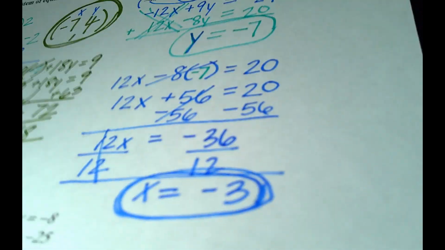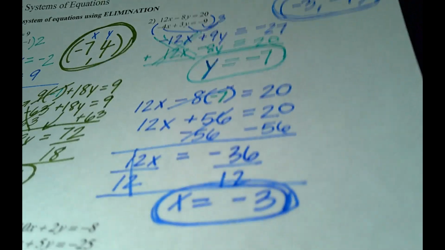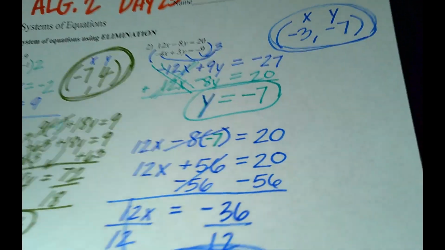Now, let me look ahead. See if there's one that we could look at. It's a little different. Number what? 5. Yeah, let's look at number 5. Okay, so go ahead and turn your page. And now we're going to look at number 5.